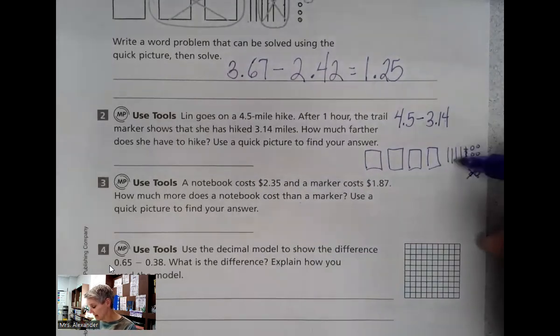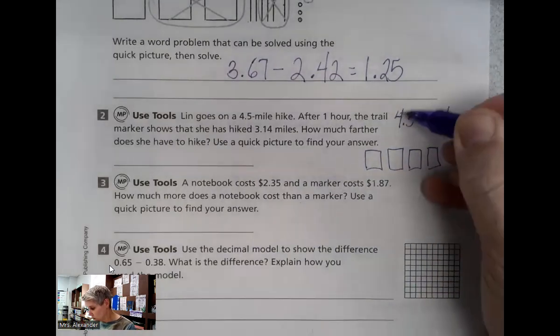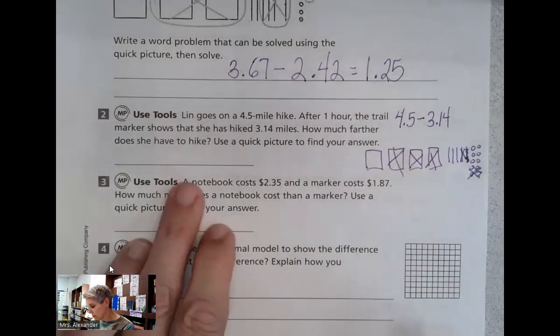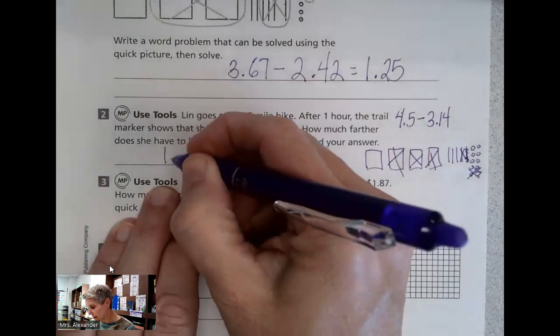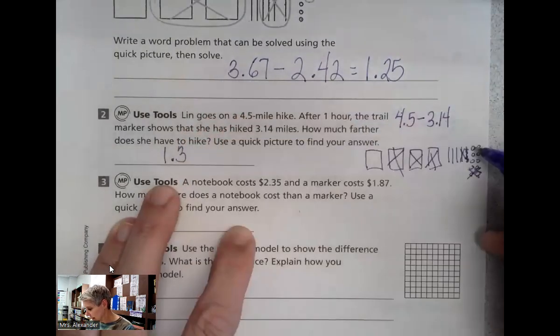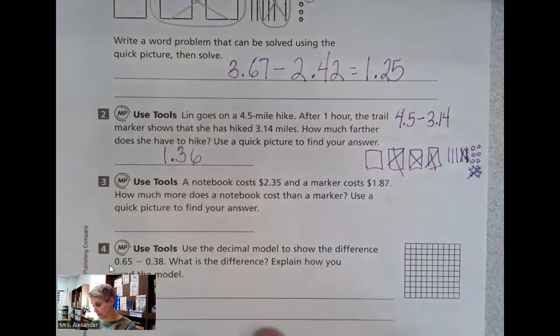I move on to my tenths. I now have 4 tenths, and I'm taking away 1 of them. I have four whole squares, and I'm taking away 3 of them. So my final answer should be 1 and 3 tenths and 6 hundredths, 1 and 36 hundredths.